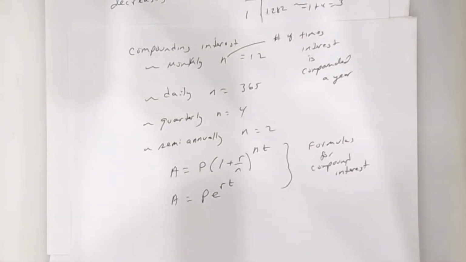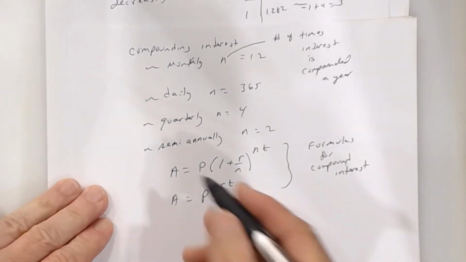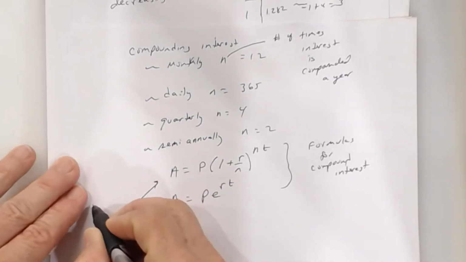Now, depending on how many times you're told it is being compounded will determine which one you use. Listen carefully. The A stands for the amount you end up with. So the ending amount. So A stands for amount.